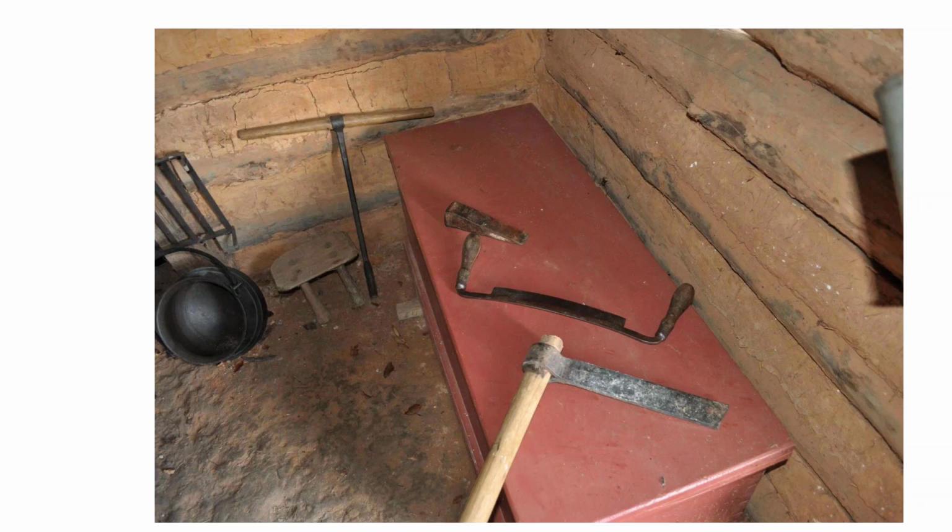That's a flat adze, the closest to you on the bench, and that was made to split the wood. And I think we've got a picture of that as well.